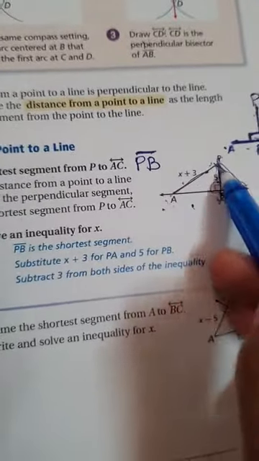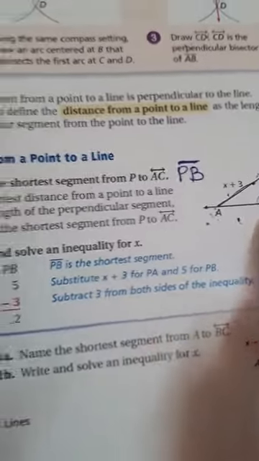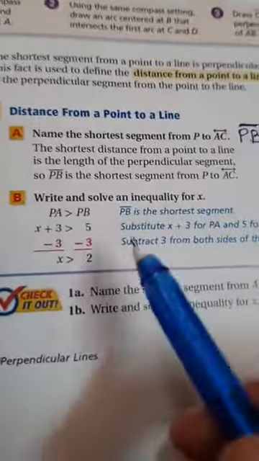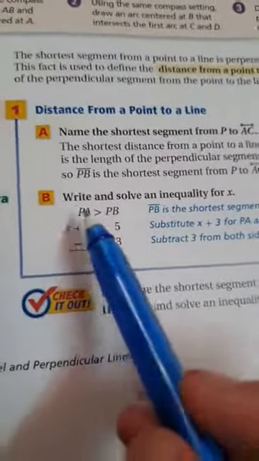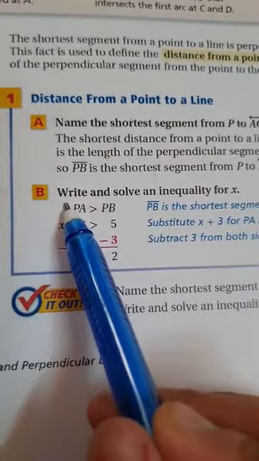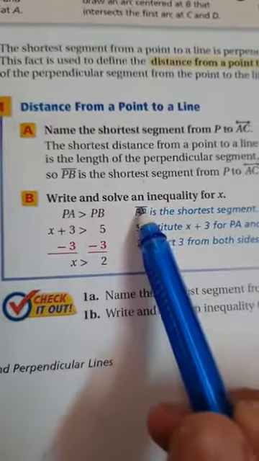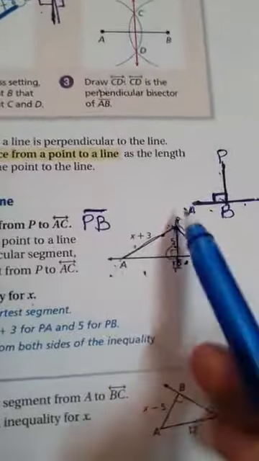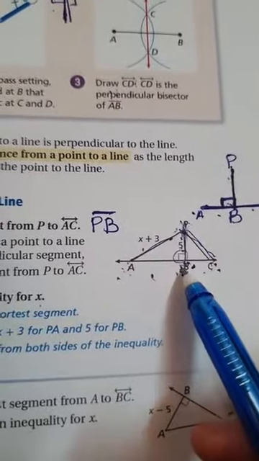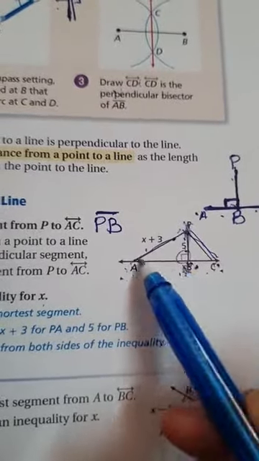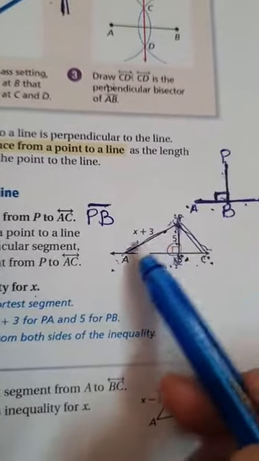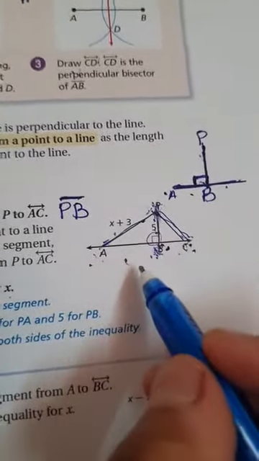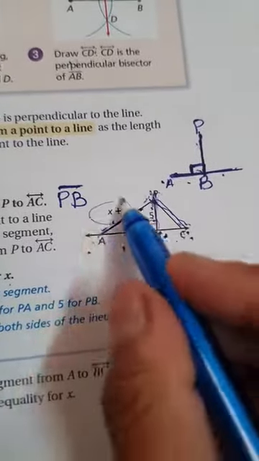Because that's where a perpendicular segment is formed. This is how you find the shortest length or the shortest segment. Okay, now the next part of the question is write and solve an inequality for x. Now remember, this is the shortest one which we found. All the others are going to be longer than this, right? So how are we going to write this inequality and solve what is x?